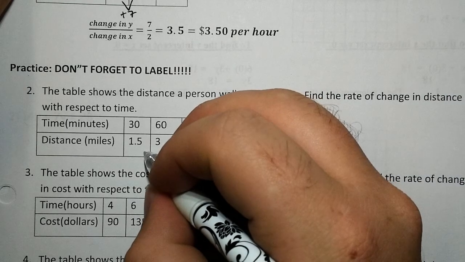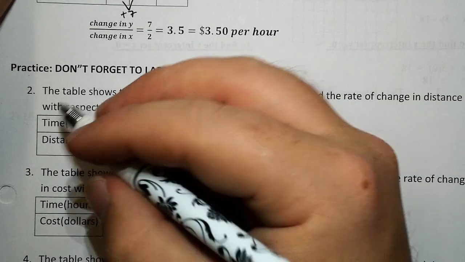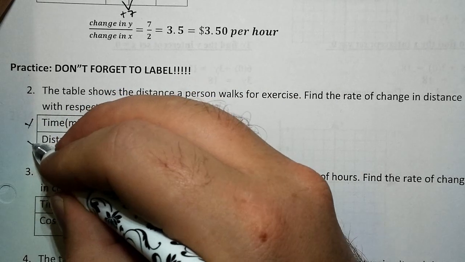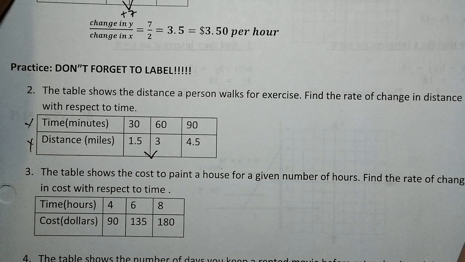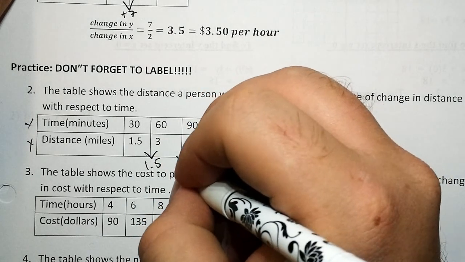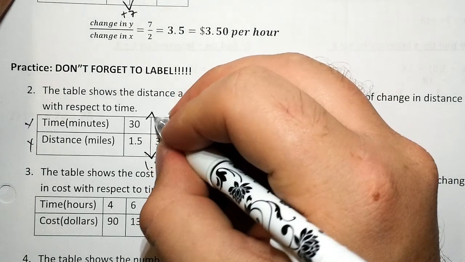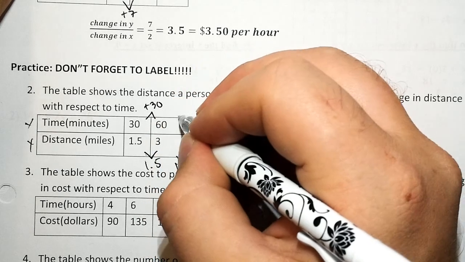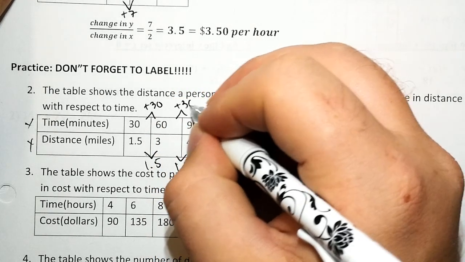All right, so from 1.5 to 3, this is time, so it's x, this is y. So this goes up 1.5, this goes up 1.5, this increases by 30, this increases by 30.